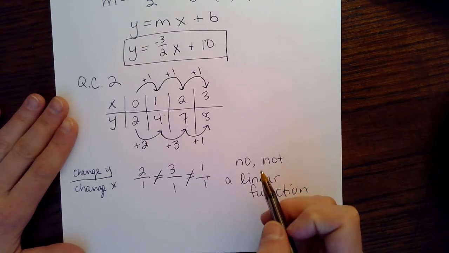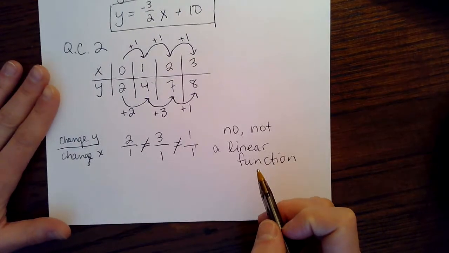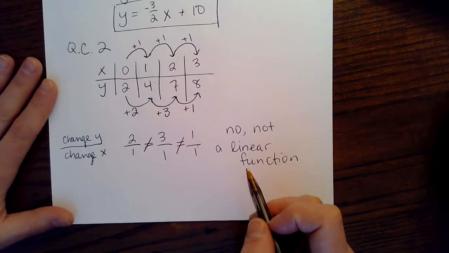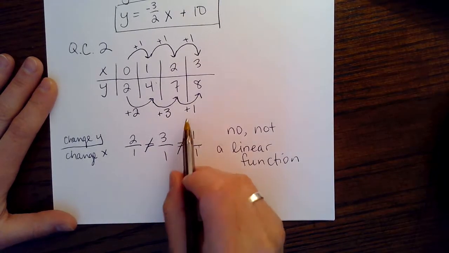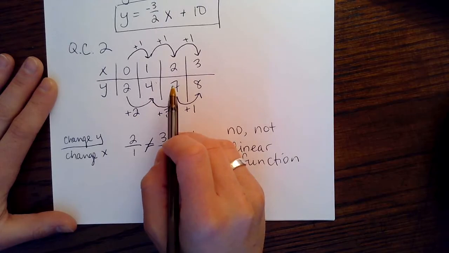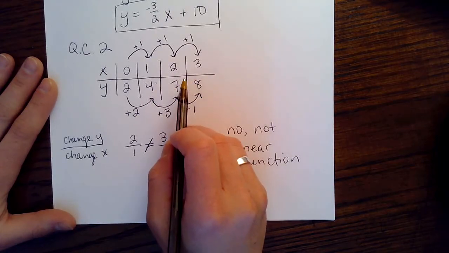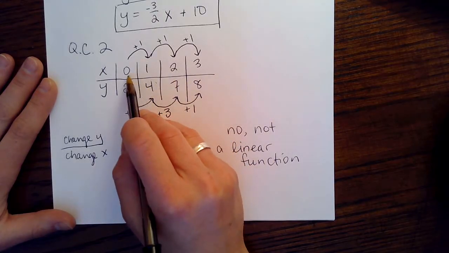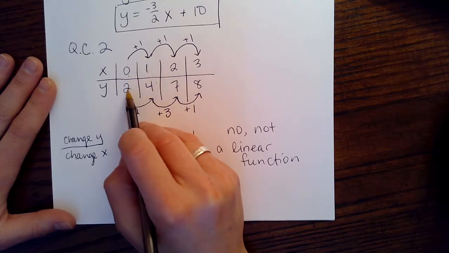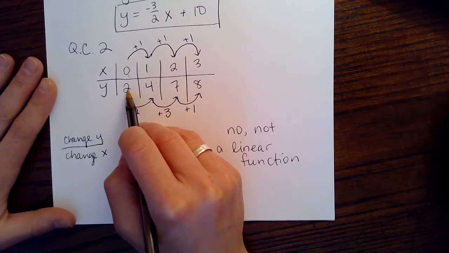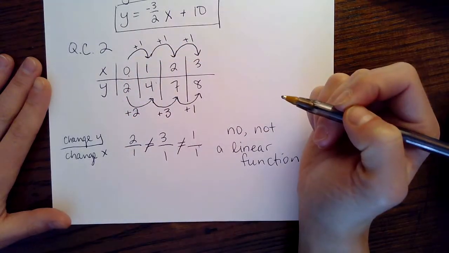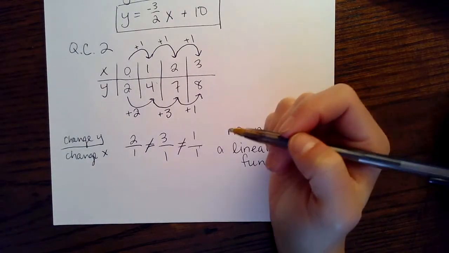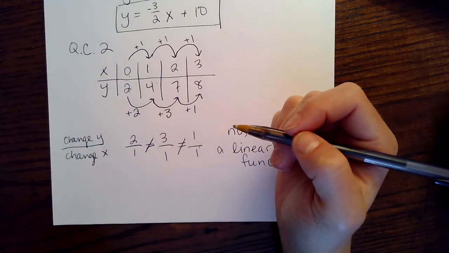We would also be looking for the y-intercept. So this is a good chance just to practice that skill as well. If we found the same slope here, then we would look up here to find the y-intercept. It's the point where x is 0. So here I locate that on my table. There x is 0, and the y value is 2. So if this was linear, then this would be our y-intercept. Since it's not, that is not going to help us.